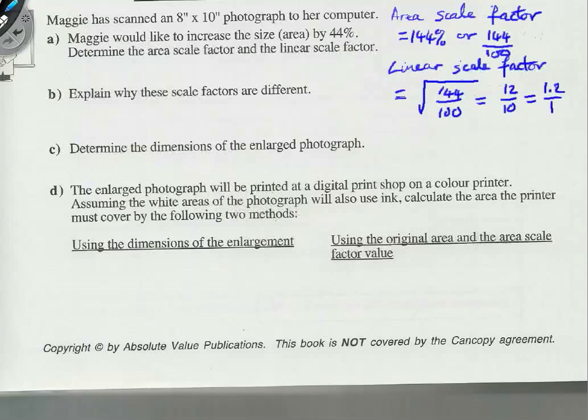So, we've been given the fact that she'd like to increase the area by 44%. So that means the area now becomes 144%. The original was 100% plus the 44, so 144. So that's the new percentage, or 144 divided by the original of 100. So new scale factor. That's the area scale factor.